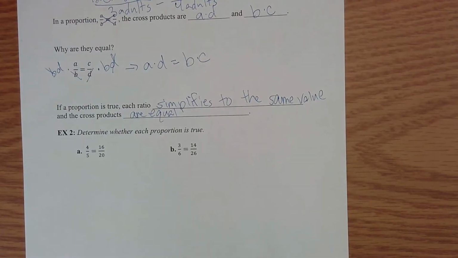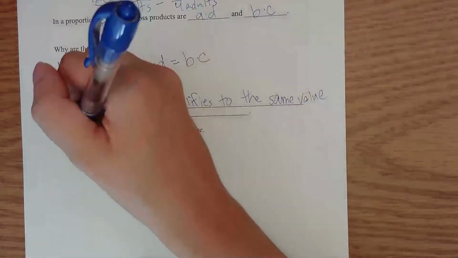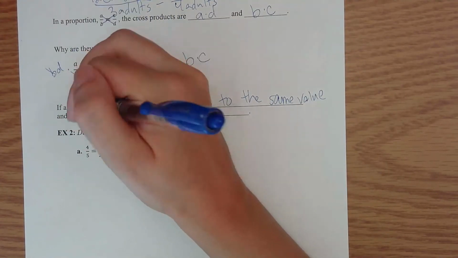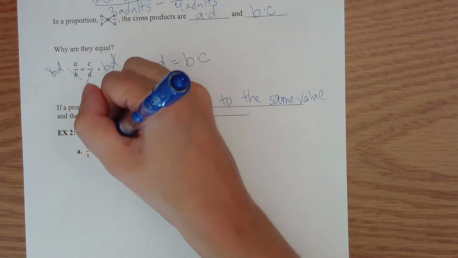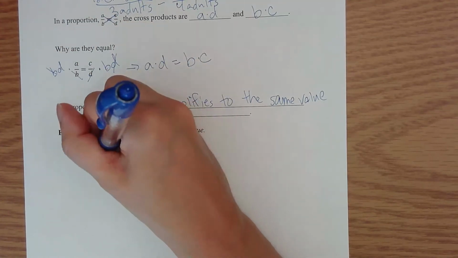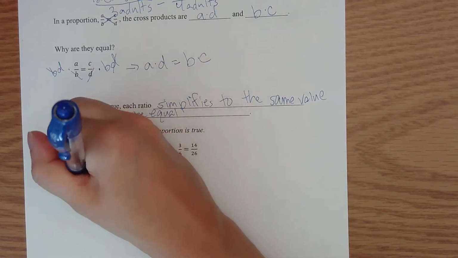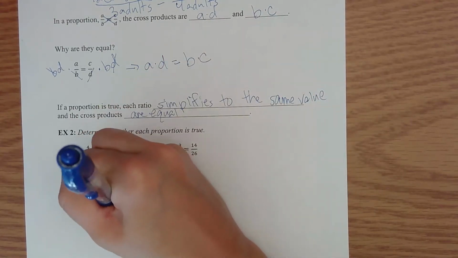Okay. So either one of those will work if you want to know if the proportion is true or not. So in example A, we have 4 over 5 equals 16 over 20. We just want to know if it's a true proportion, if they're actually equal to each other or not. So one way you can do that is by simplifying it to the same value. So 4 over 5 is already simplified. But 16 over 20, both of those could be divided by 4. So 16 divided by 4 is 4, 20 divided by 4 is 5. So they both simplify to be 4/5. So yes, that's true.